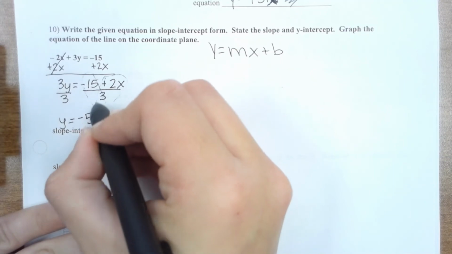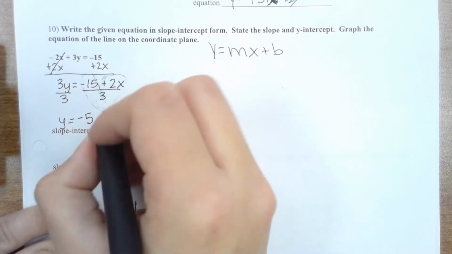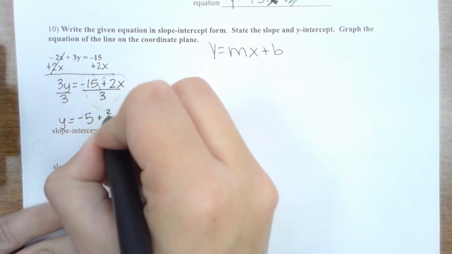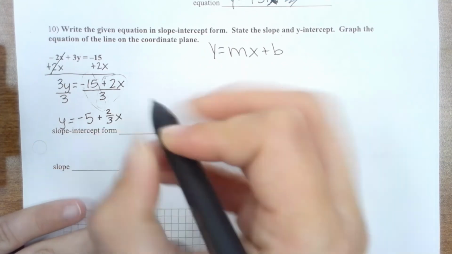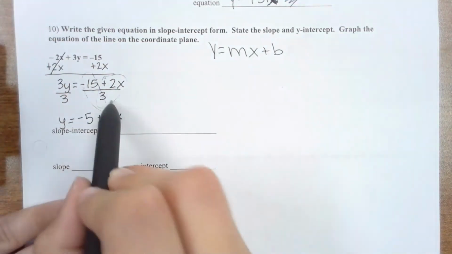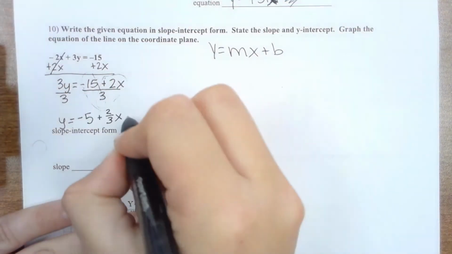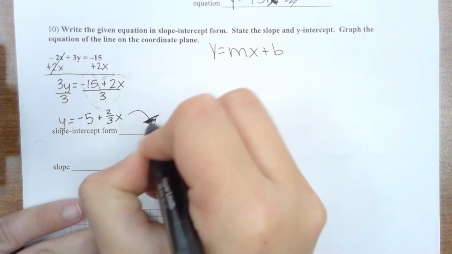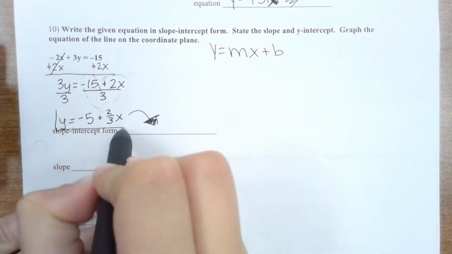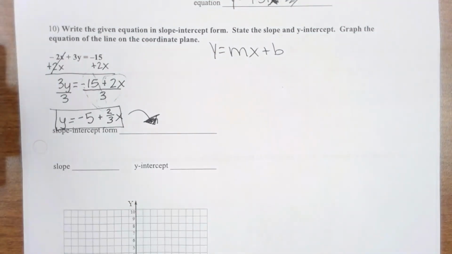Since 2 divided by 3 is not going to give me a whole number, I am just going to leave it as a fraction. And now it's in slope-intercept form. So this equation is going to go down here: y equals negative 5 plus 2/3 x.